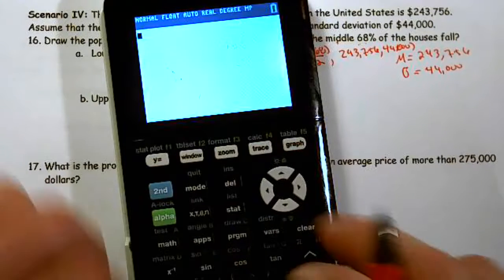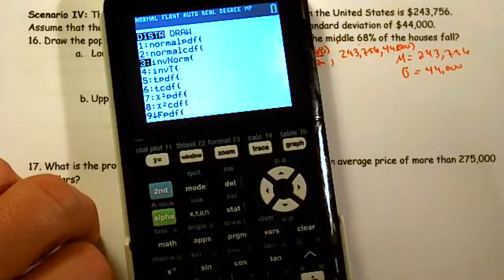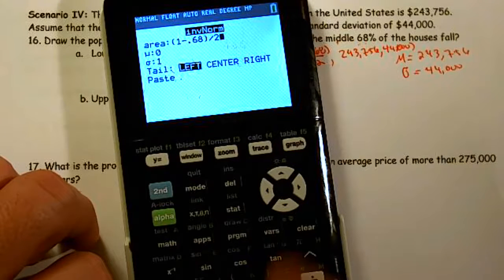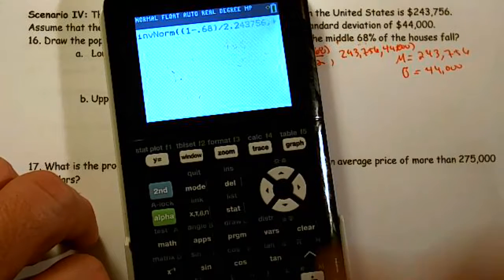So second vars, inverse norm, parenthesis, 1 minus 0.68 divided by 2, mean 243,756, standard deviation 44,000. This is going to give me my lower bound.